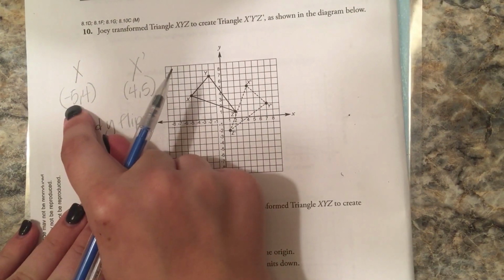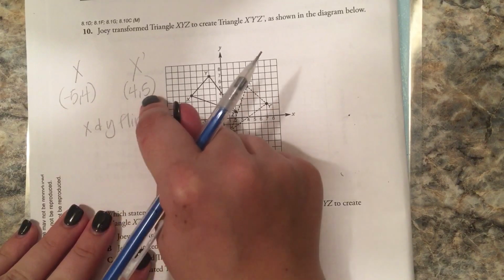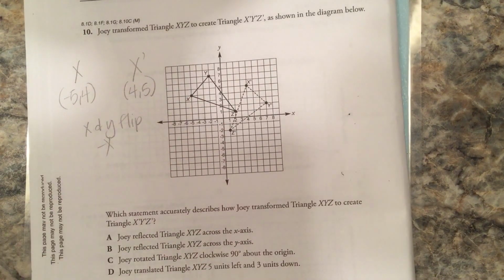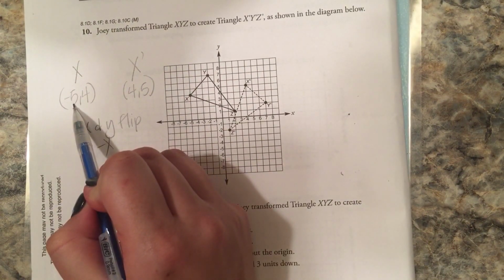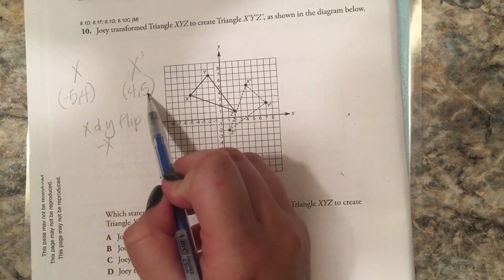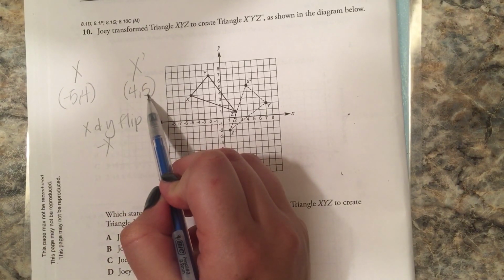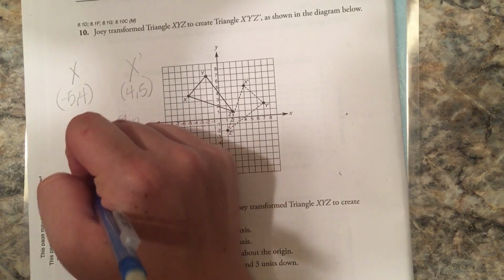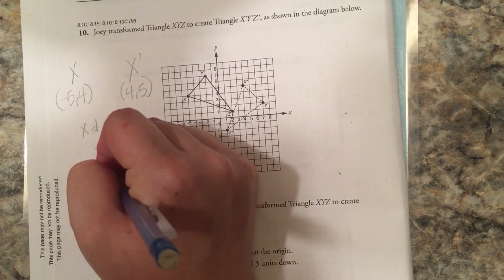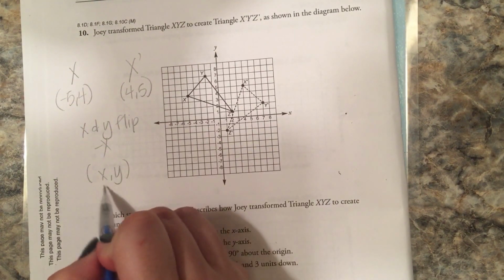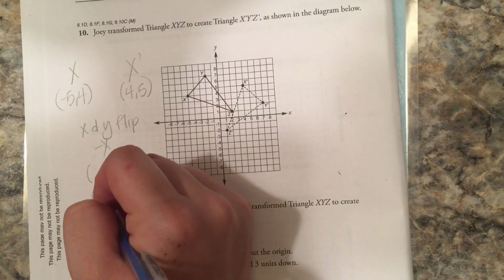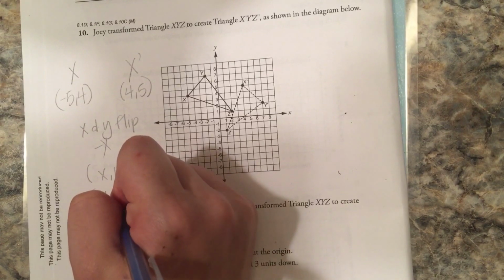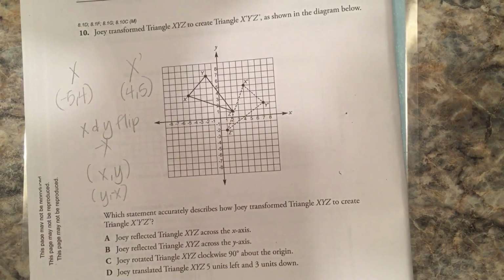Then my original X became negative, okay? So my X is negative. It was -5, and then when they moved it over here to the new ordered pair, it was positive. So we took the opposite of X. So my rule, typically you write X comma Y. However, my X and my Y switched, so that would be Y comma X, and then the opposite of X was taken, so it's Y comma negative X.